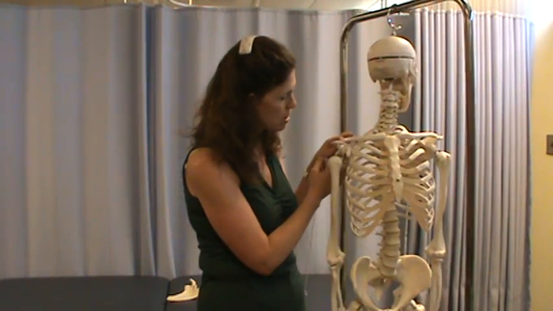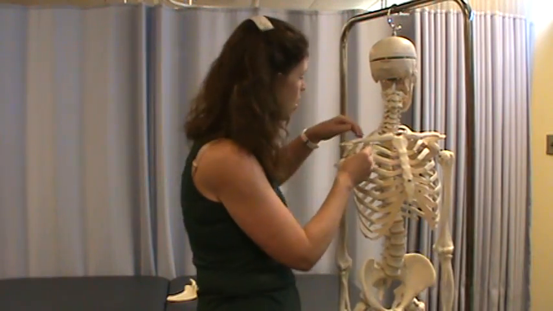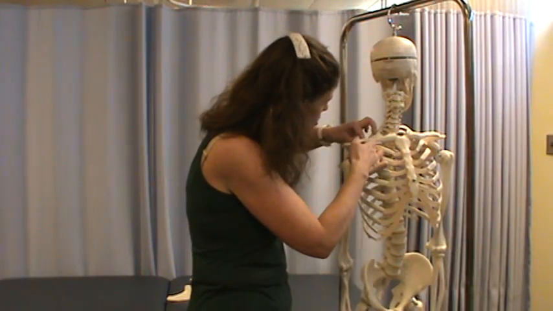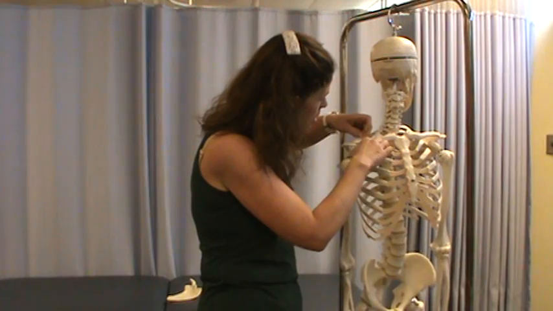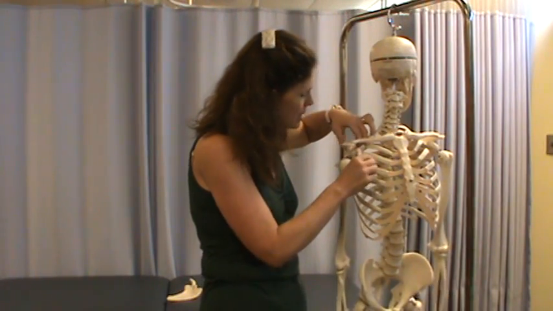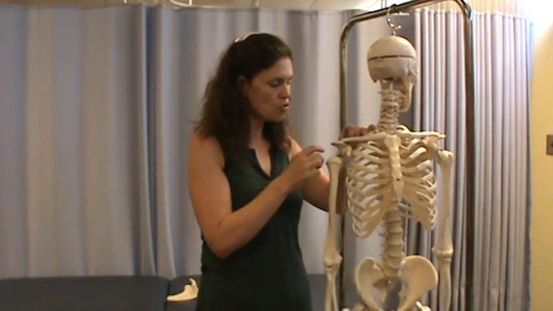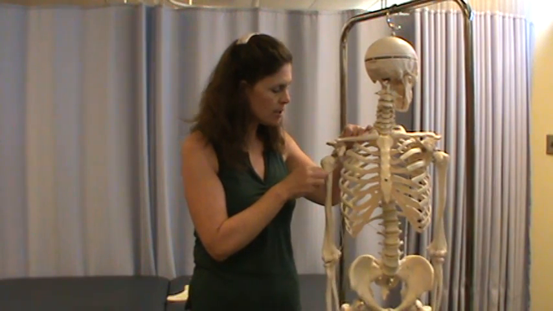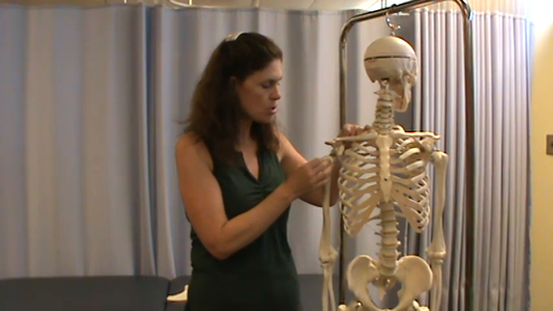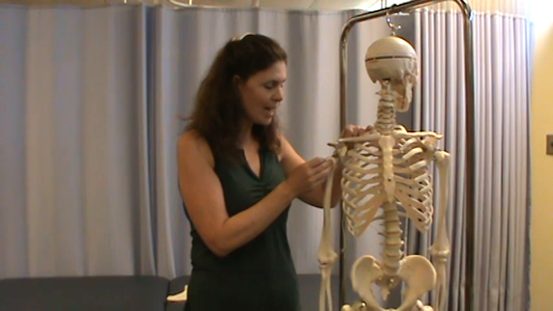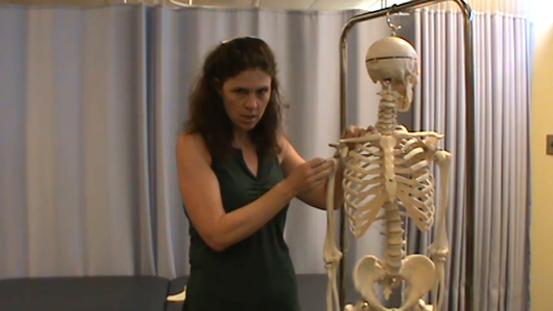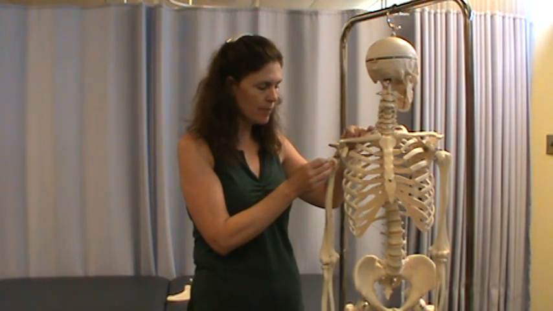Subscapularis is in the front here. It's anterior. Okay, and again, it's a little hard to string it up basically, but it basically comes straight across. Okay, so from the anterior part it comes straight across to the lesser tubercle. So its only action, it doesn't come over the joint. Okay, so it can't abduct.